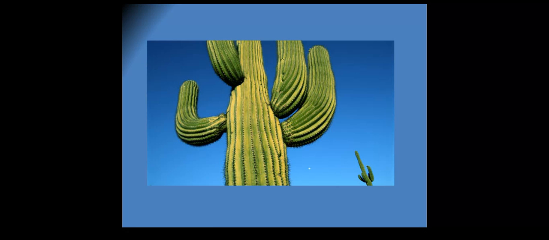So, let's take a cactus, for example. A cactus lives in the desert, a really, really dry environment, right? Well, we know that plants need water to survive. We know that there isn't much water there. We also know that cacti look really different from other plants because they have those huge, hard, thick stems, right?